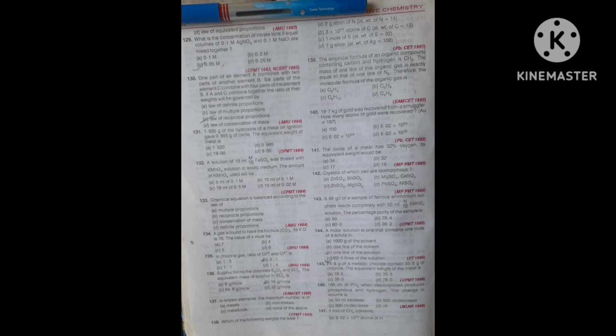Now one more question, 138. Which of the following weighs the least? First, 2 gram atom of nitrogen; the atomic weight of nitrogen is given as 14. Second option, 3 into 10 to the power 23 atoms of carbon; atomic weight of carbon is 12. Third option is 1 mole of sulfur; atomic weight of sulfur is 32. And last option is 7 gram silver; atomic weight of silver is 108.